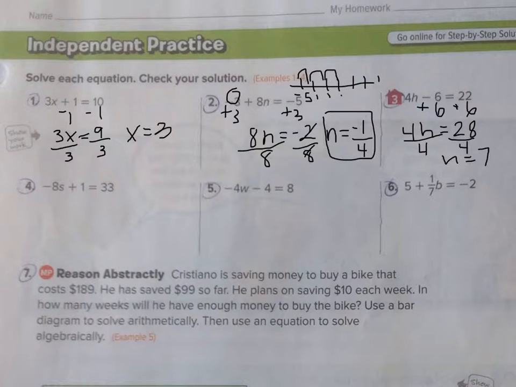Moving on to number 4, we're going to do the same thing that we have always been doing. We're going to do the arithmetic first, so we need to subtract 1 from both sides. And so -8s equals 32, since 33 minus 1 is 32. And then we're going to divide by -8.